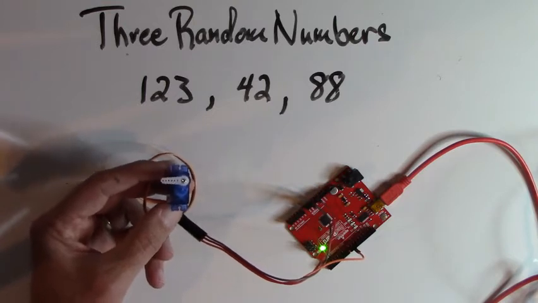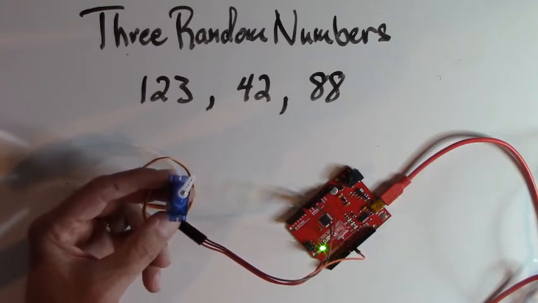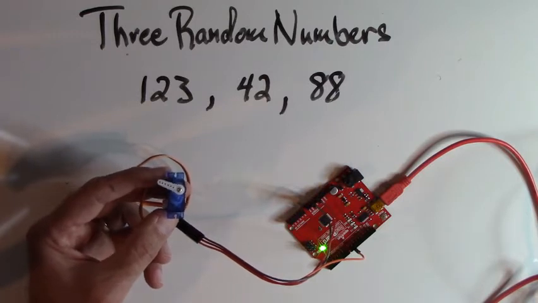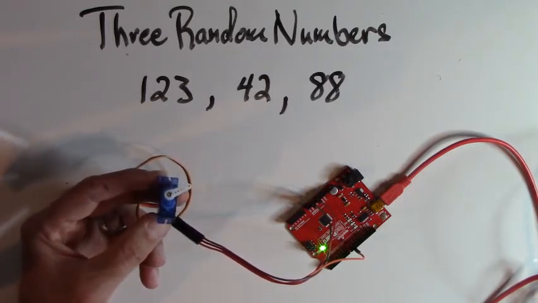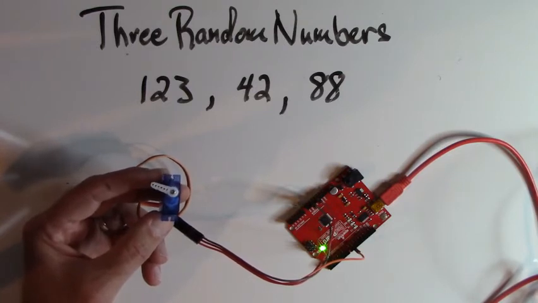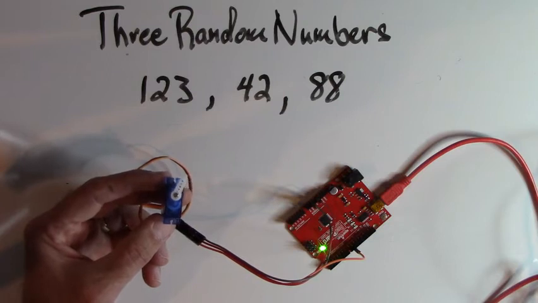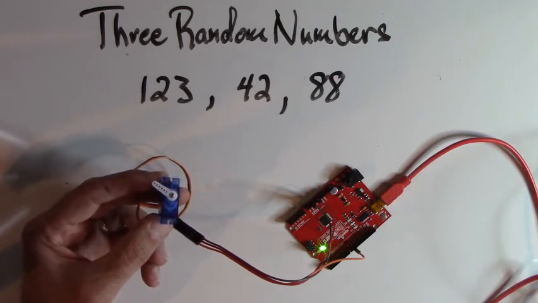Basically what I want you to do is modify this code. Instead of it sweeping back and forth, I want you to make the Servo move every 2 seconds to one of 3 different positions in a loop. So I've used a random number generator that's linked on the website for you to generate 3 random numbers between 0 and 180, and you can see them written there at the top. My 3 random numbers are 123, 42, and 88. Make sure that you include your 3 random numbers in your video submission showing that your Servo works.